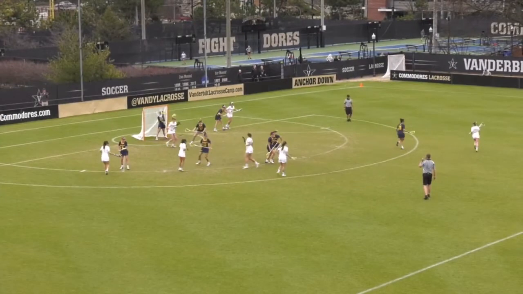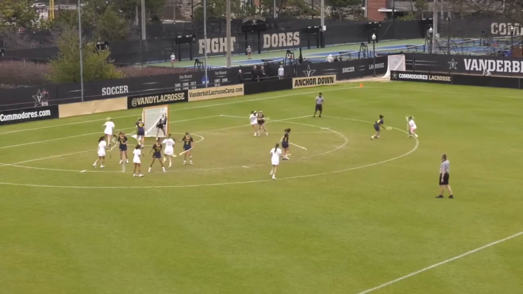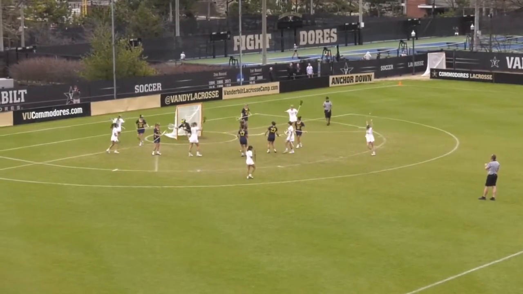And here's another example of a cut off an adjacent slide. Notice how the off-ball player backs up. This puts her defender and the ball carrier both in her field of view. She can see the moment the defender slides.